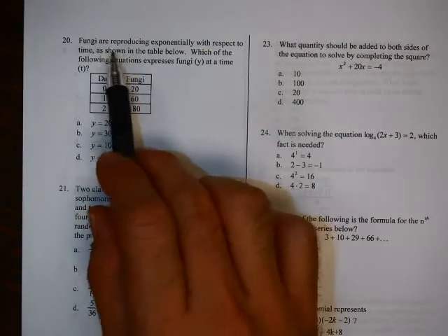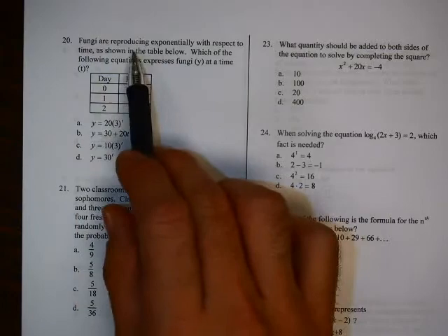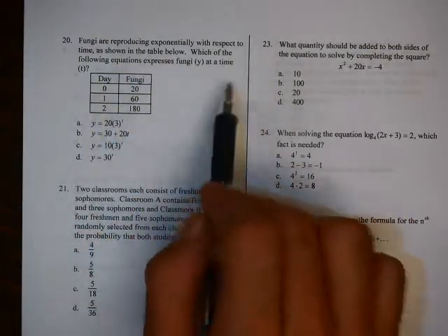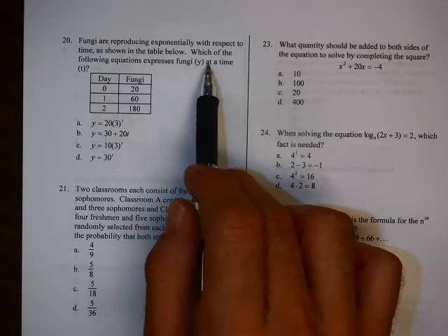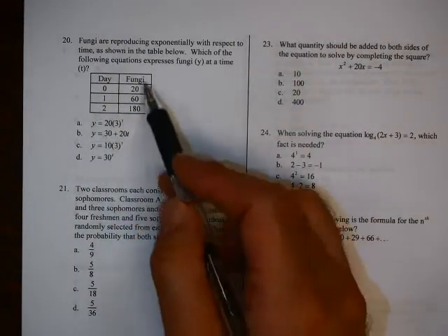Fungi. Let's go with fungi. Fungi are reproducing exponentially with respect to time, as shown in the table below. Which of the following equations expresses fungi as y at a time t? So we have these four equations. One of them should match here.